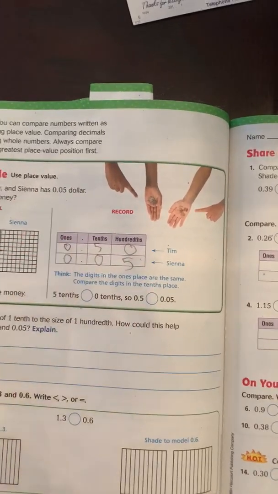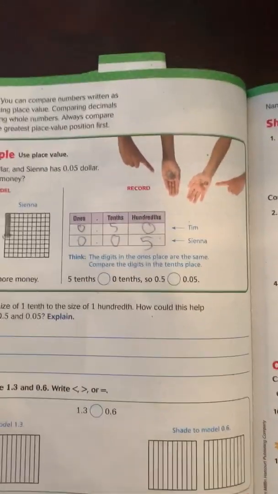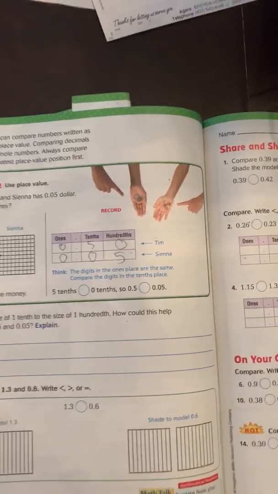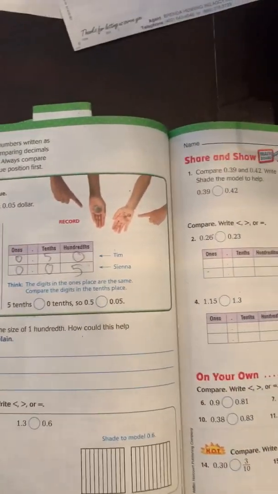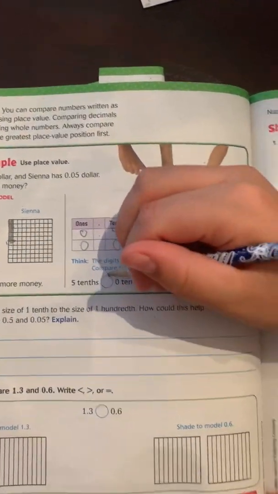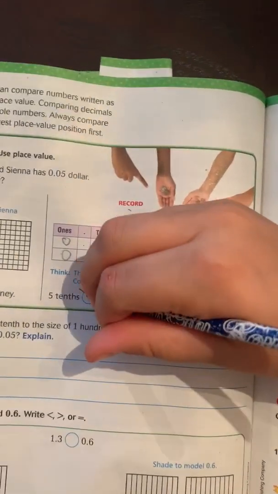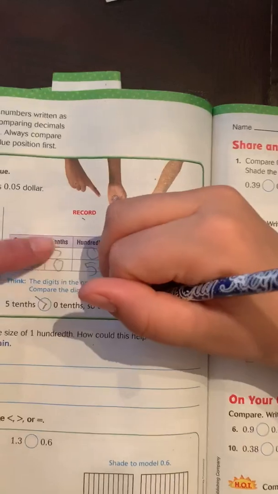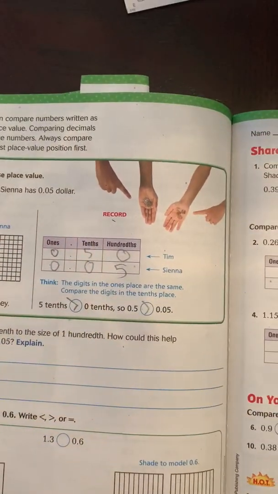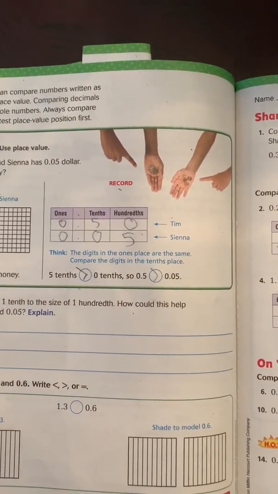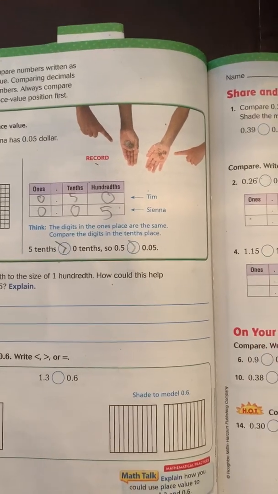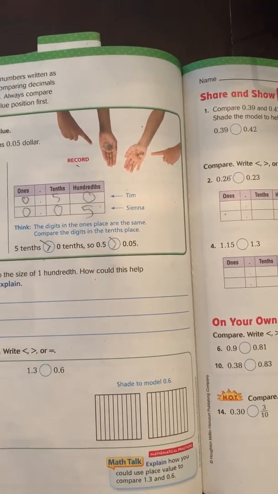So you're comparing just like you do alphabetical order. Obviously, if you have a 5 right here, that's going to be greater than 0. So 5/10 is greater than 0/10. See, what this is showing us is this comparison right here. So 5/10 is greater than 5/100. Okay.